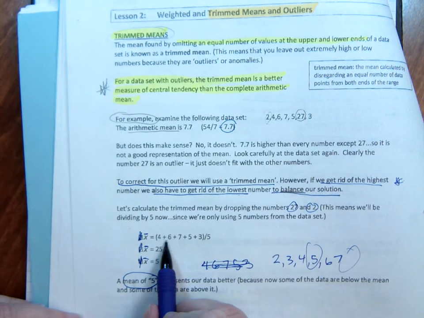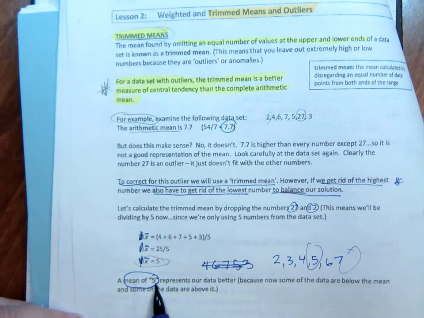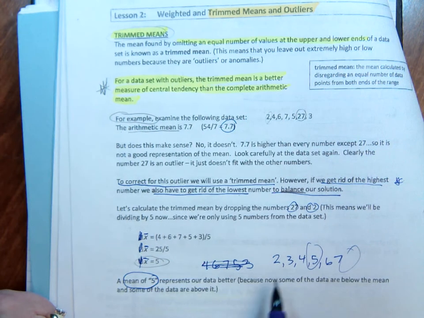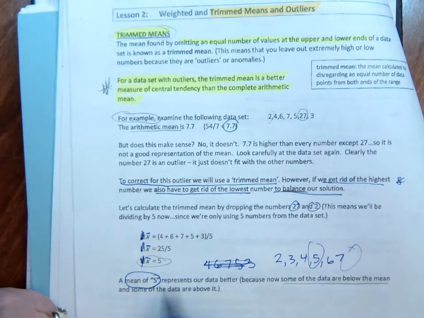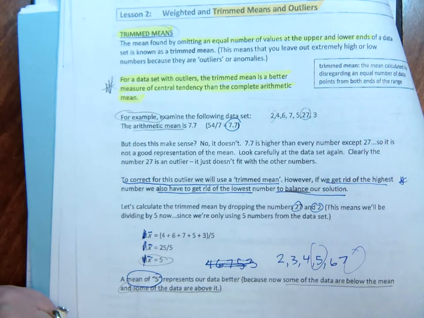So 25, add them all up. 25 divided by 5 is 5. So I get a mean of 5. And this represents our data better, because at least now some of the data are below the mean and some of the data are above it. So it's a better measure. That's it. That's one example.